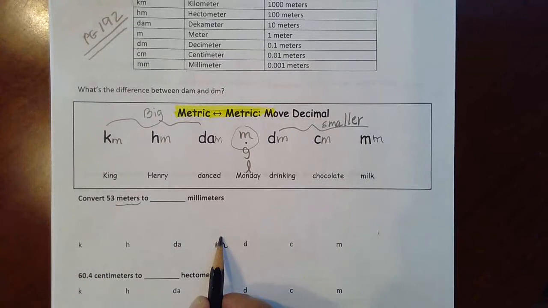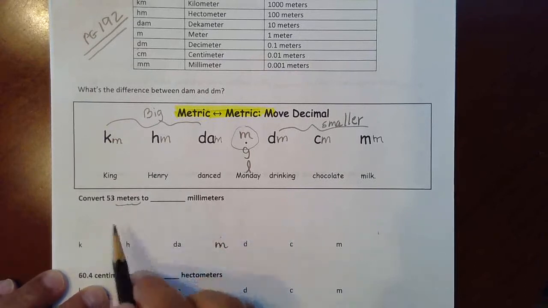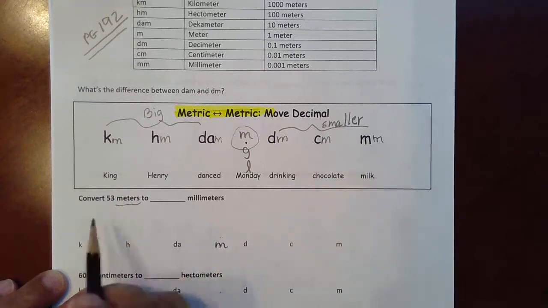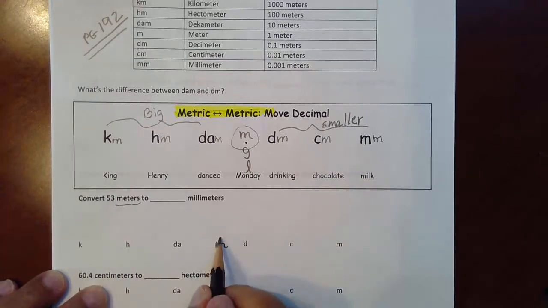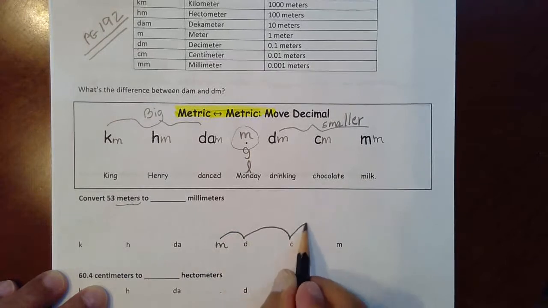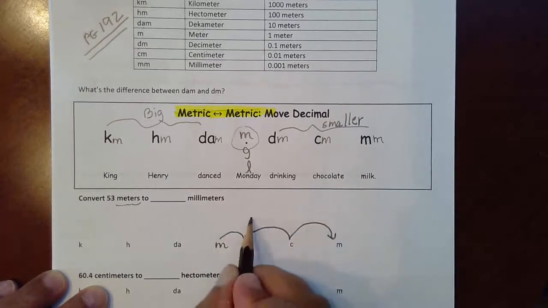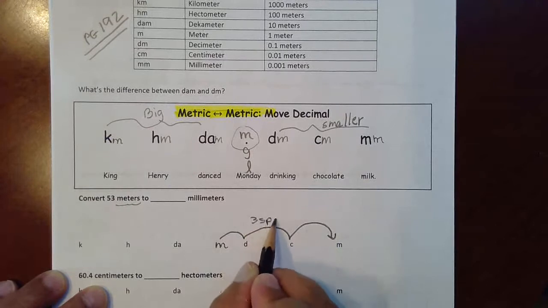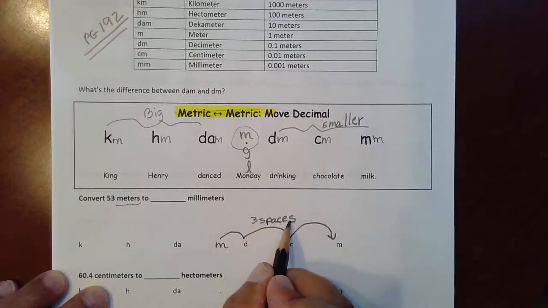Now, this is going to take the place of converting, because with all the other problems, when you're going English to English units or English to metric, you're going to have to actually do conversion. And I'll give you plenty of examples. These are the easiest ones, metric to metric. Okay, so from meters to millimeters, I'd have to move 1 space, 2 spaces, 3 spaces. And notice that I moved to the right. That tells you how to get the answers.